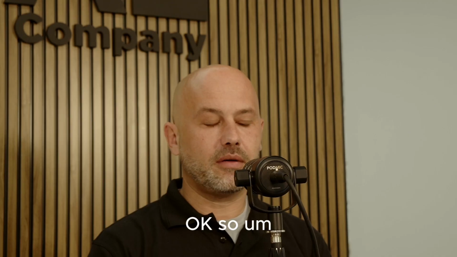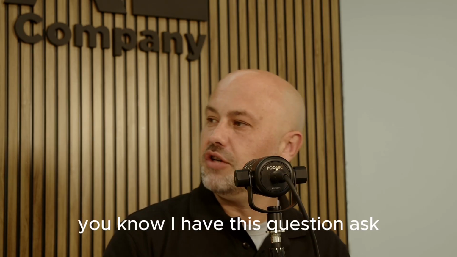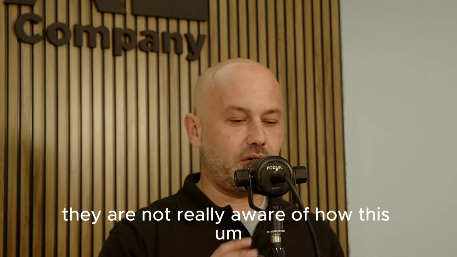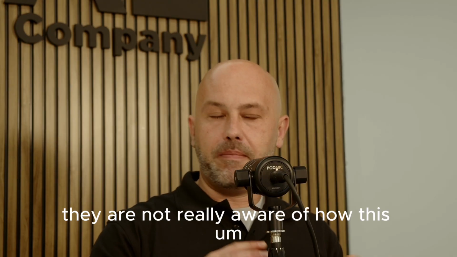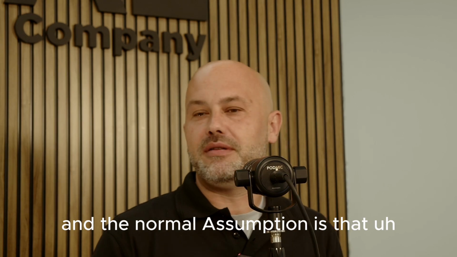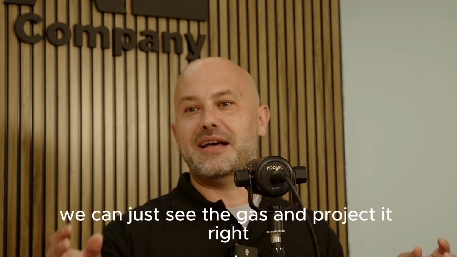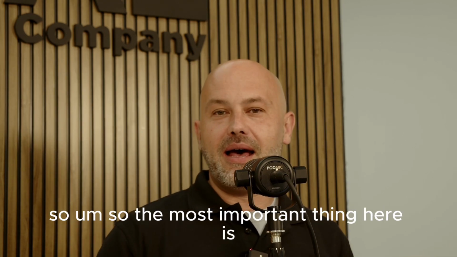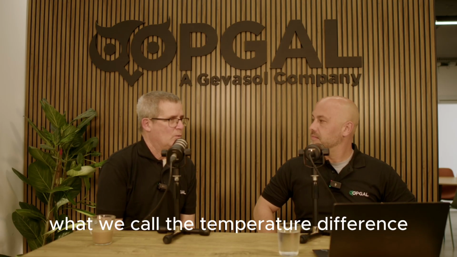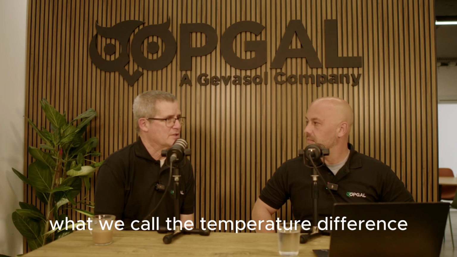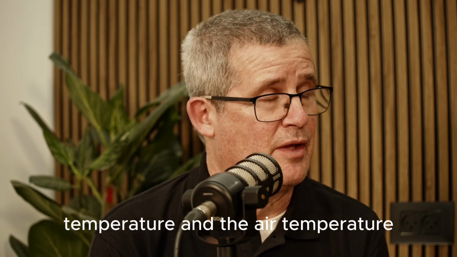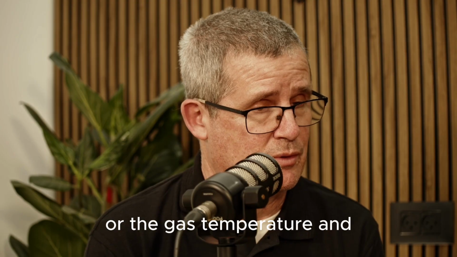gas. Okay, I ask this question very much because people who are not from the field are not really aware of how this works, and the normal assumption is that we can just see the gas and project it, right? So the most important thing here is the temperature difference between the background temperature and the air temperature or the gas temperature.